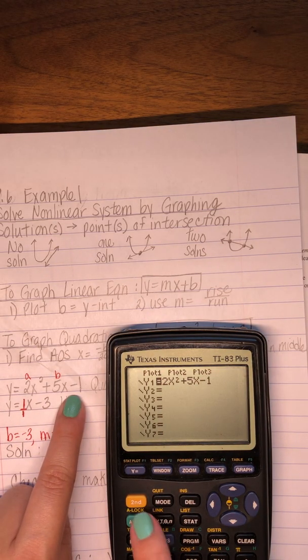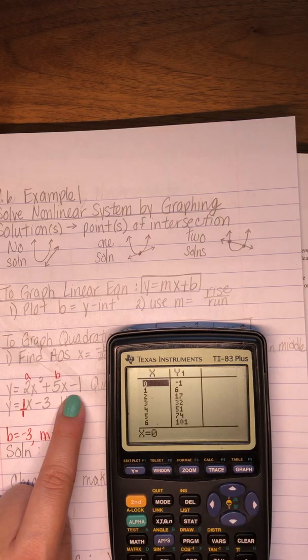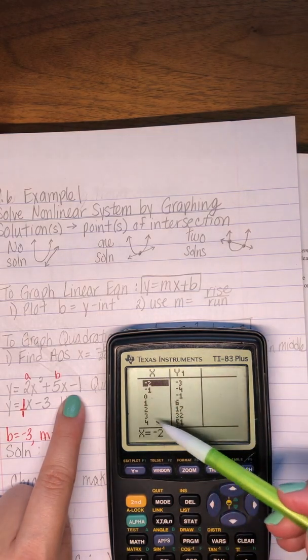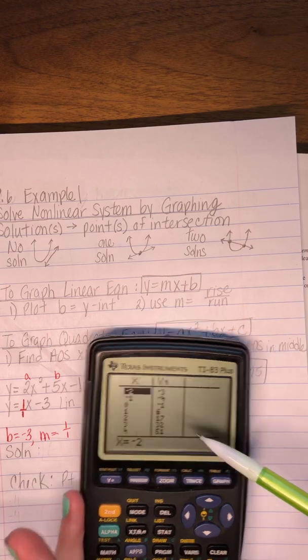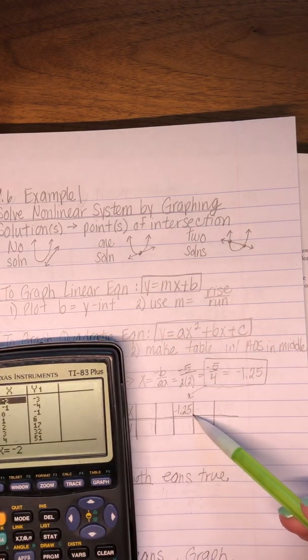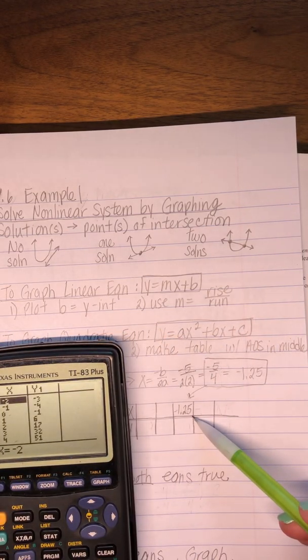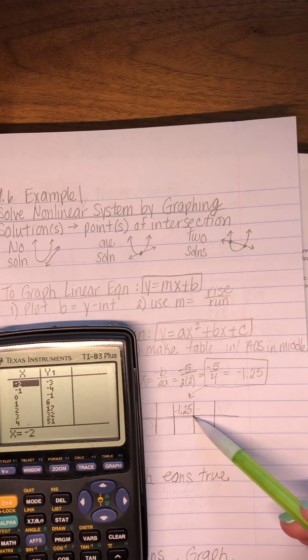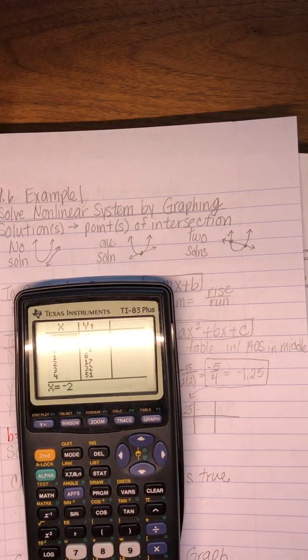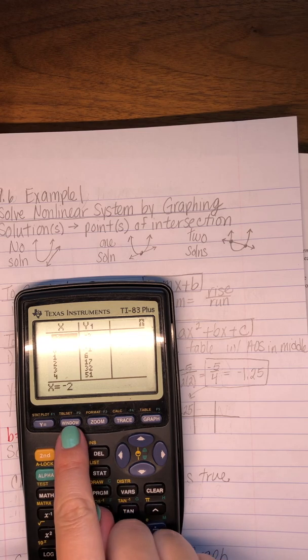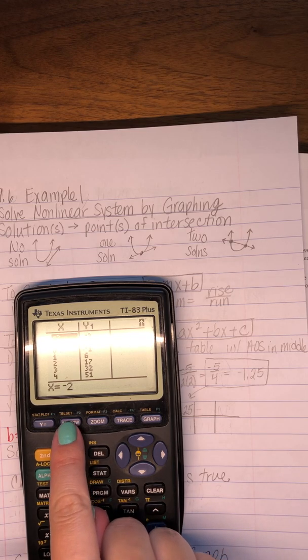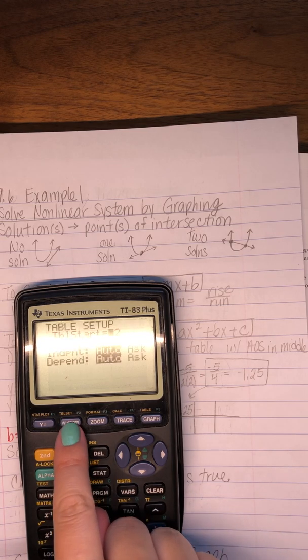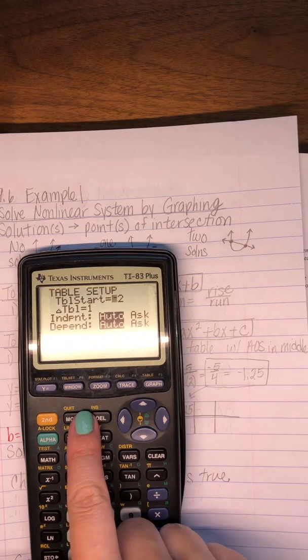Now, if I go to second table, remember the numbers in your table, the x's go by ones, but our axis of symmetry here is a decimal. So what I can do is actually change what my table goes by so that I can see this decimal. To do that, you're going to do second, and then above the window button, it says table set. So let's hit second, table set.